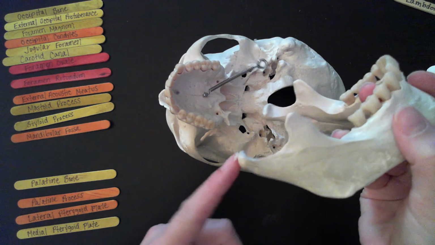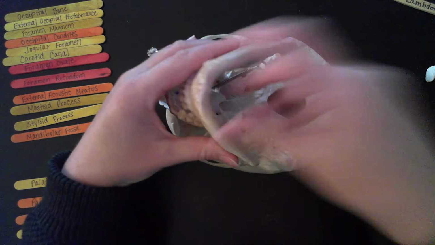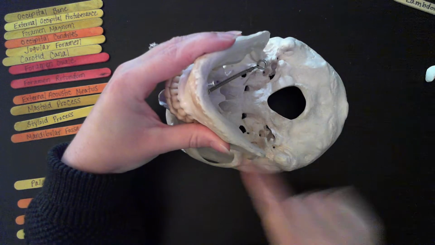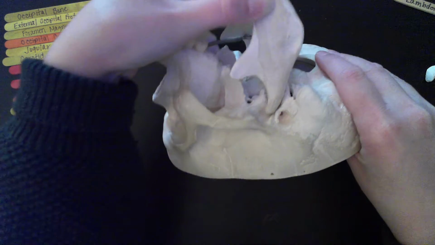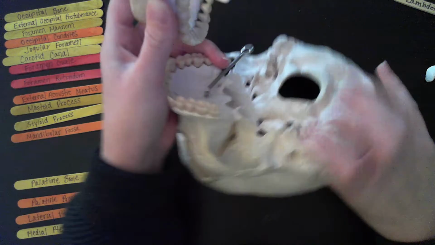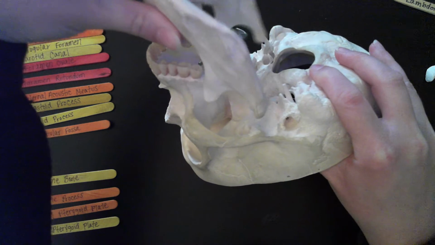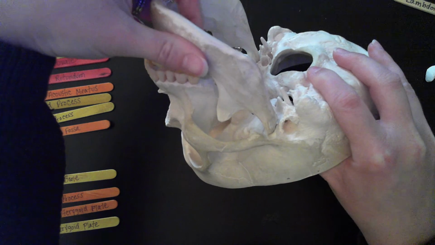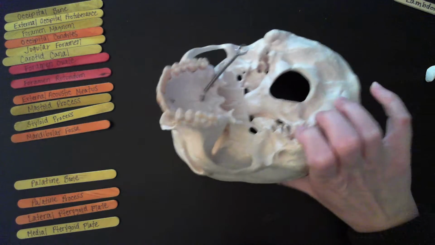The mandibular condyles are going to fit right into that mandibular fossa, so that allows articulation there. So it's going to fit that mandibular condyle right in there, right?